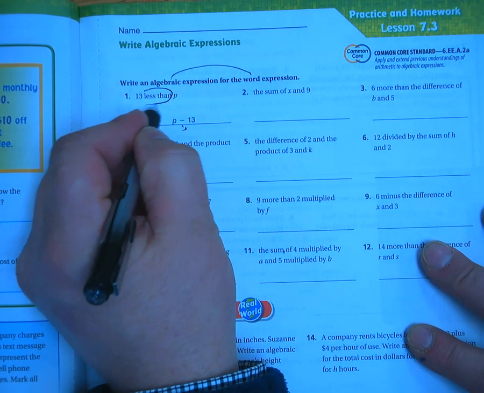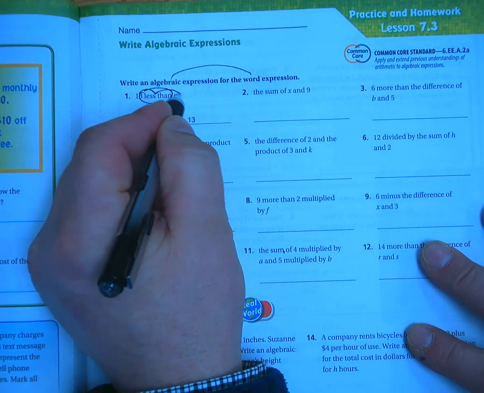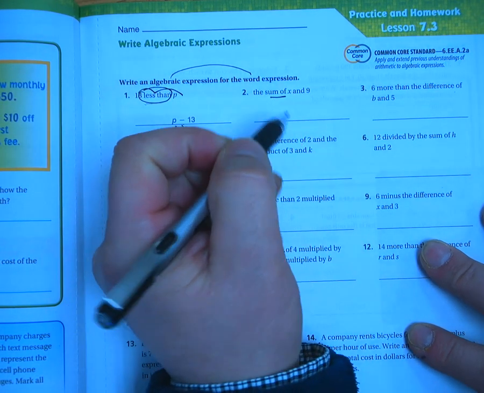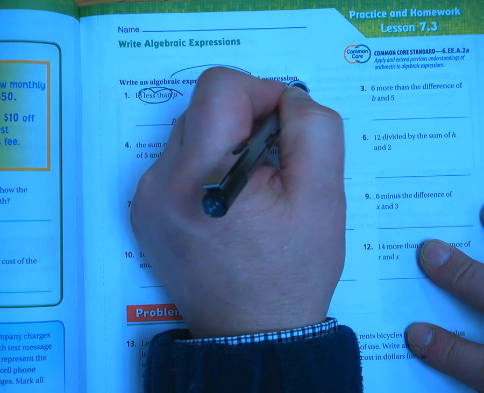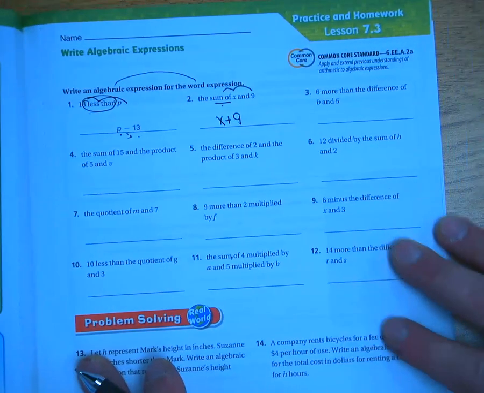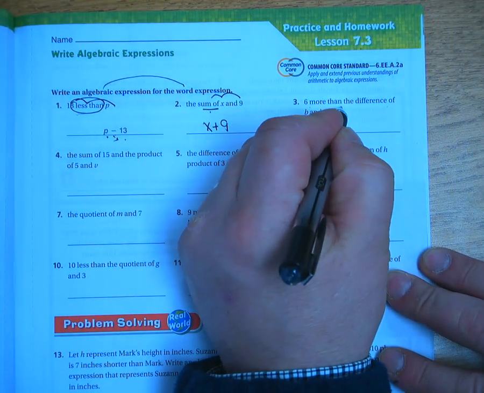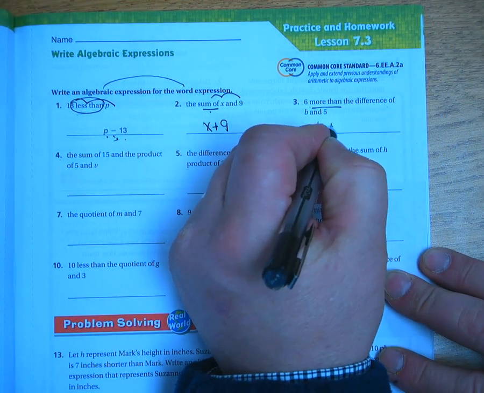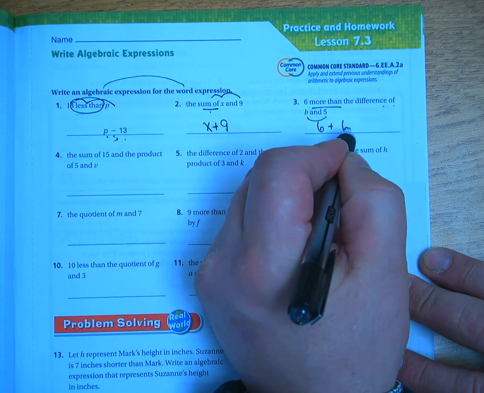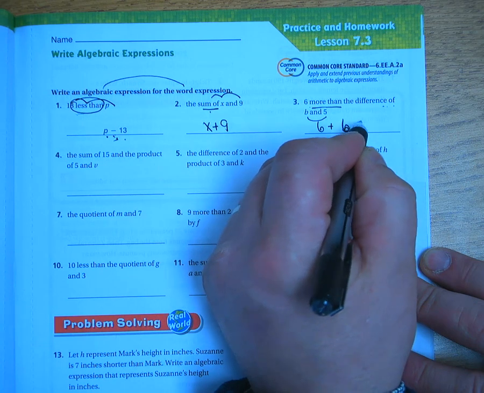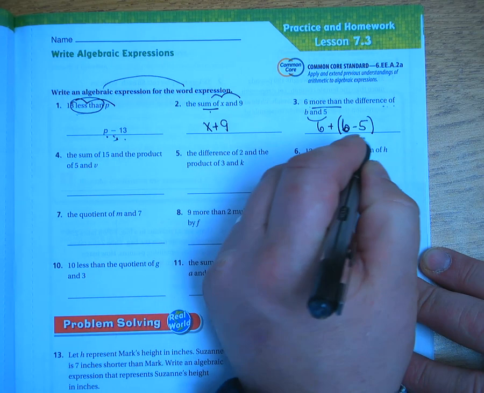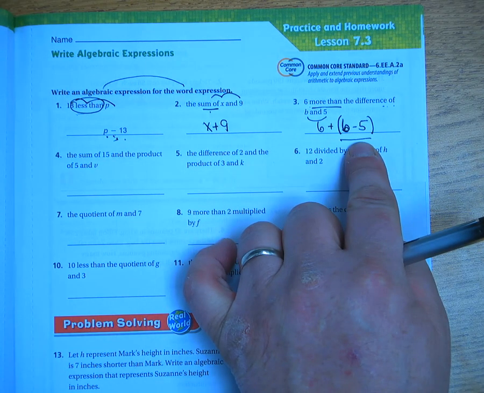Remember this, less than, how it's trampoline to the end: p minus 13. Okay, this phrase, sum of, and I need to go over this in class, x and 9, x plus 9. Sum is an addition word. 6 more than, so that's 6 plus the difference of b and 5. So this is b minus 5.